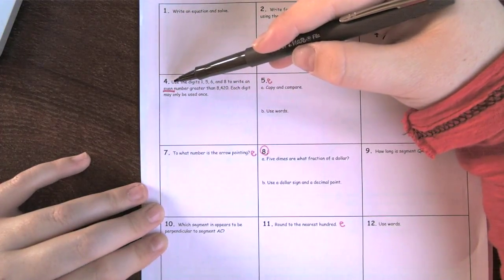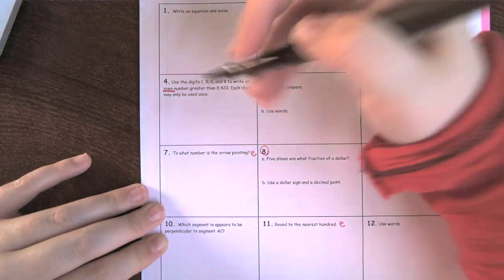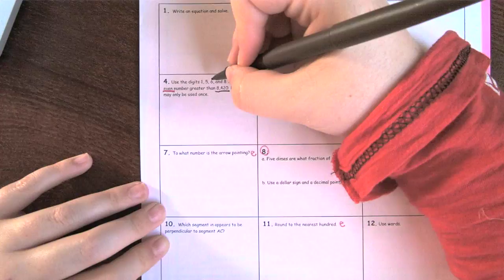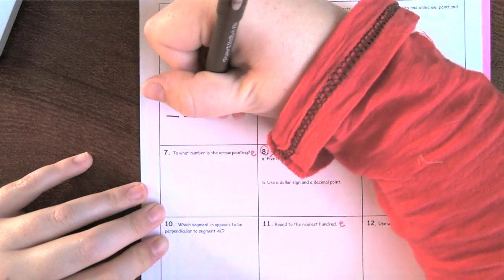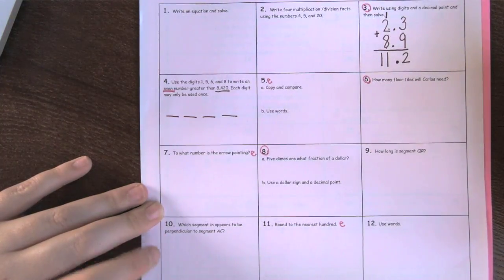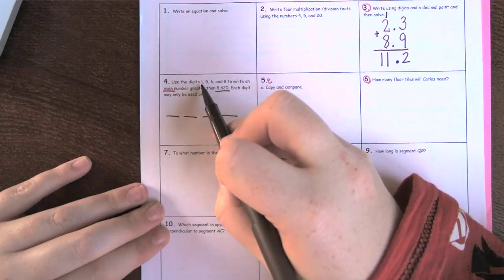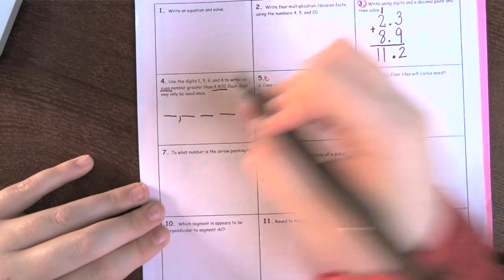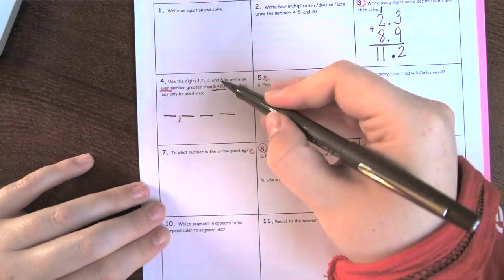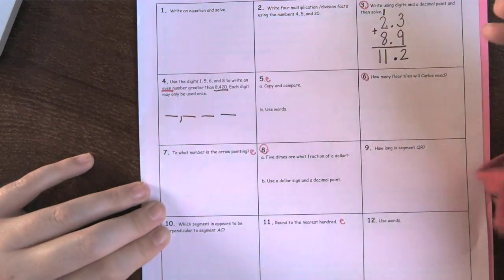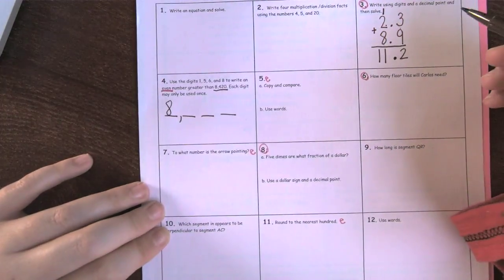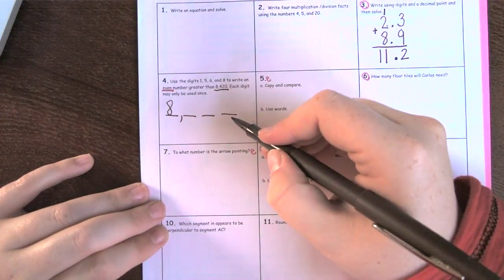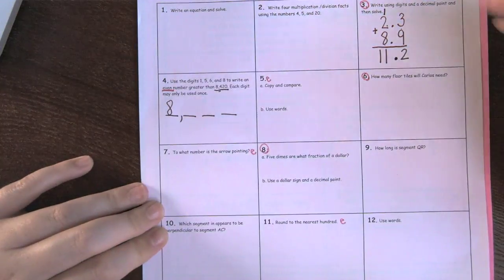On number 4, they want you to use digits to write an even number greater than 8,420. So you have 1, 2, 3, 4 digits. So I'm going to make spaces for 4 digits. And it has to be an even number. So we know that 1 and 5 cannot go in the ones place. Only 6 or 8 can. But this 8 has a different job. It has to create a number larger than 8,400. So we know that 8 must go here. I'm going to leave the rest up to you. Should be very easy from here. I want you to create an even number greater than this.